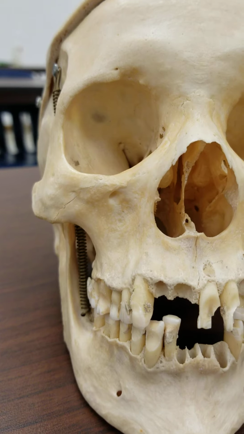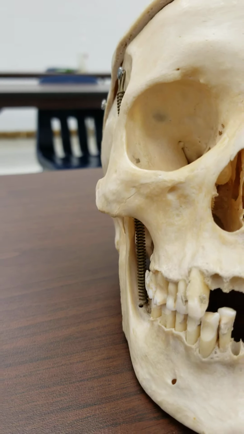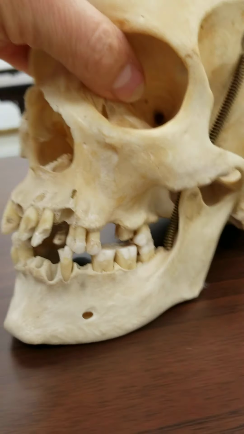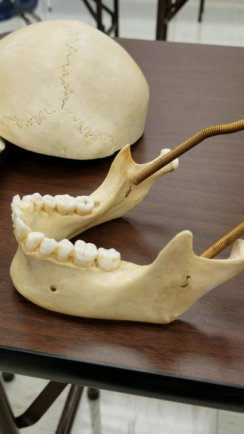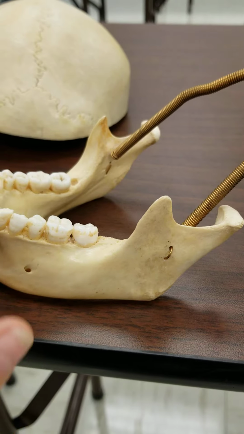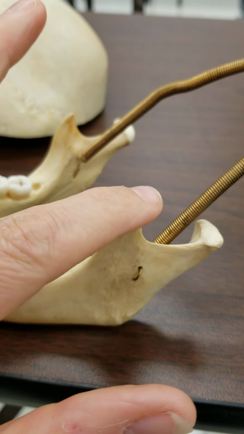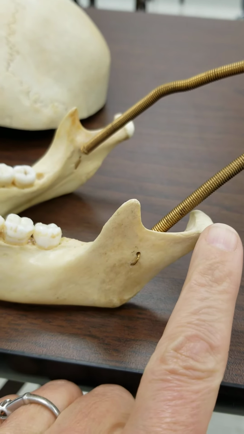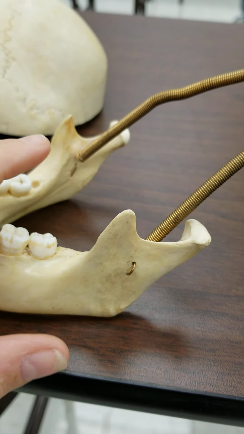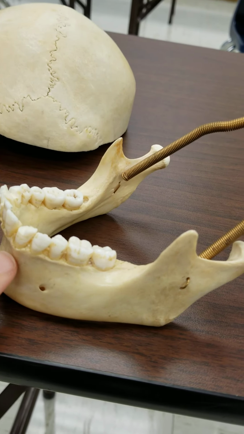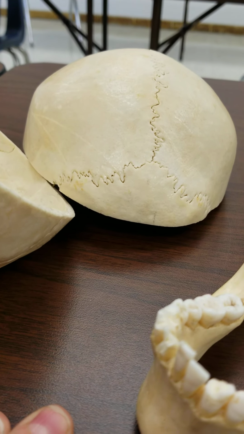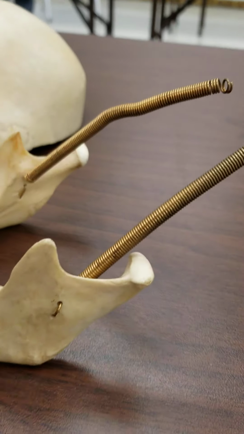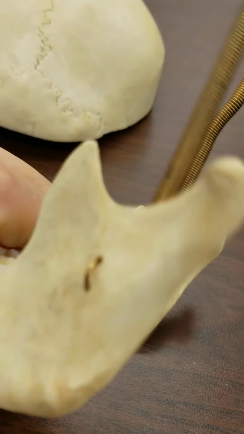The next bone is your mandible and your last bone. The mandible is your lower jaw bone. On your mandibular bone, we have the coronoid process. We have the mandibular condyle. The whole bone is the mandible. And the last thing that we have is the mandibular foramen. The mandibular foramen is this little tiny hole.